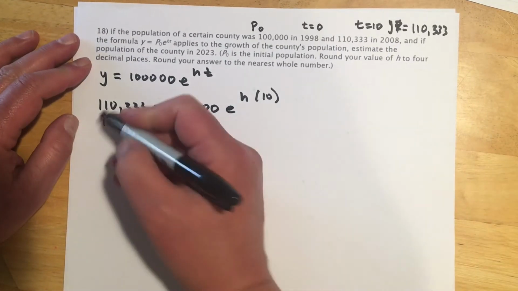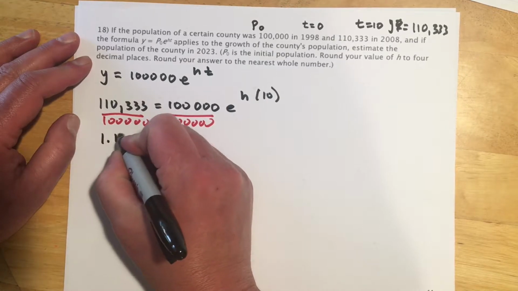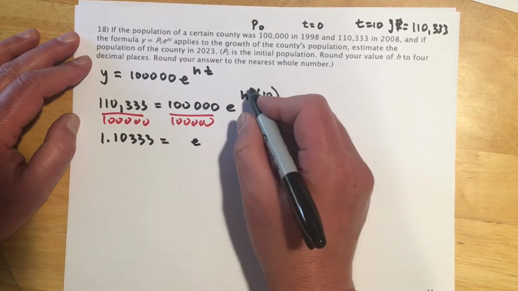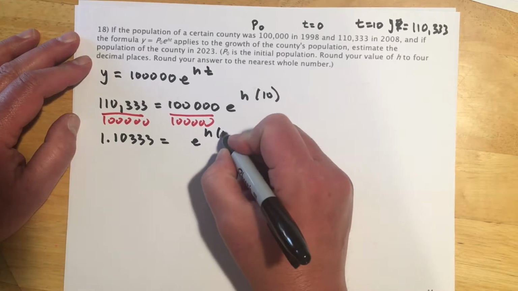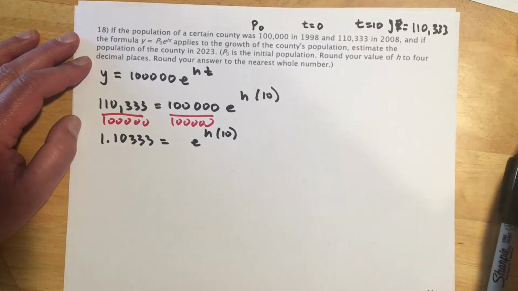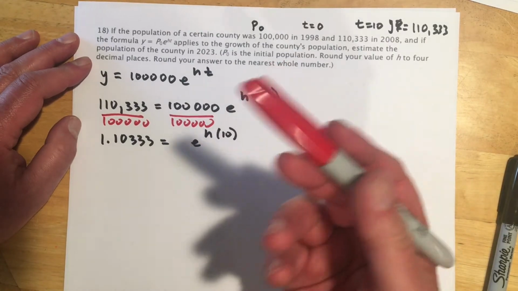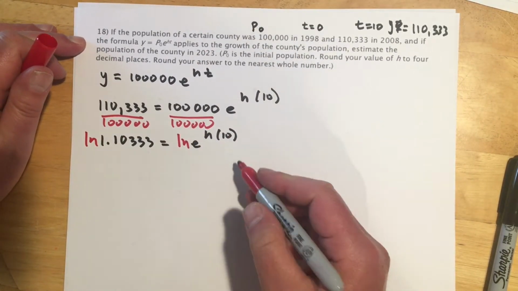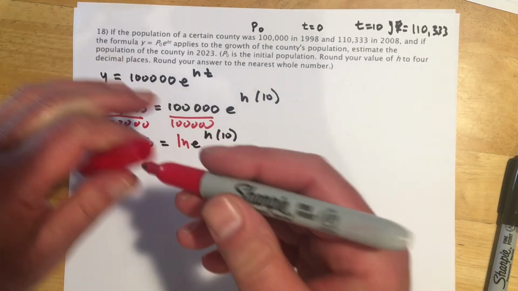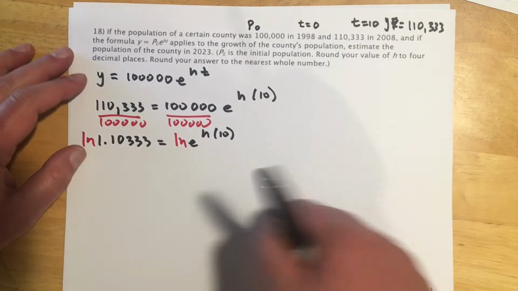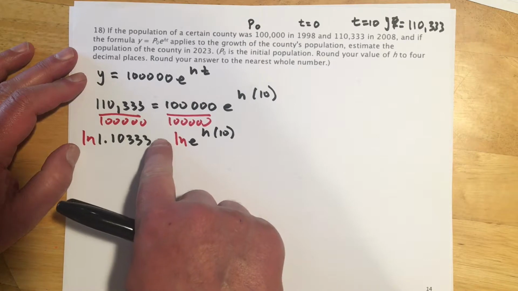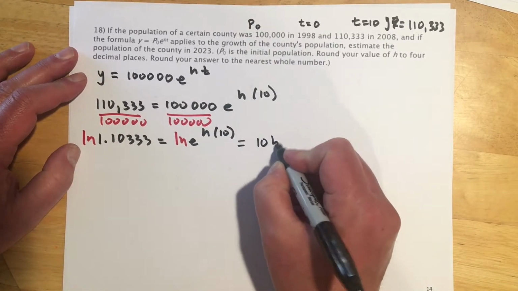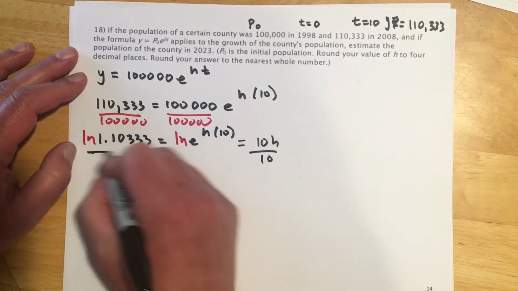And that's just giving me the same thing but with a decimal. And then this is one that's base e, so we want to use natural log. And then we would bring this down front. And then hopefully I can just kind of point at it and say, so we'd have 10h would be there. So this will equal 10h, and then divide both sides by 10.